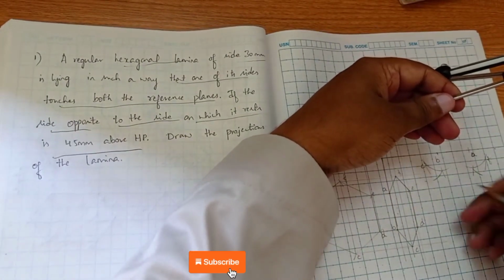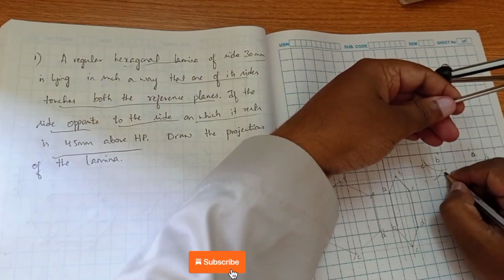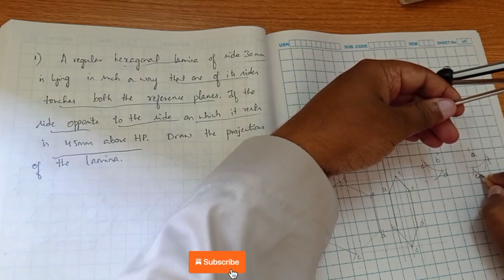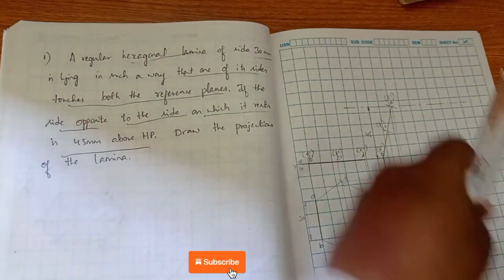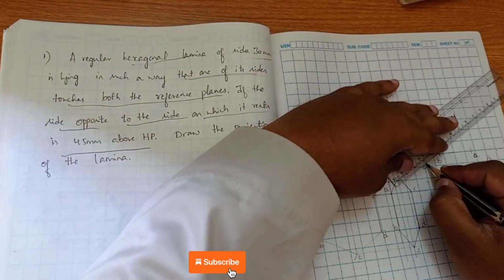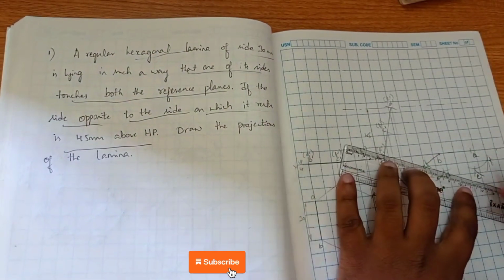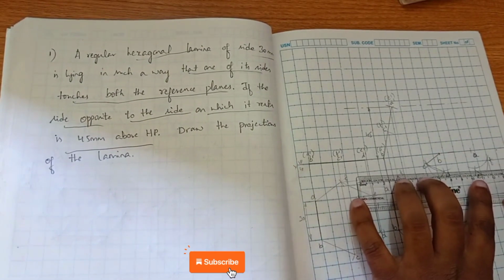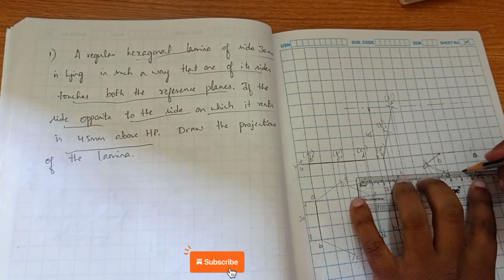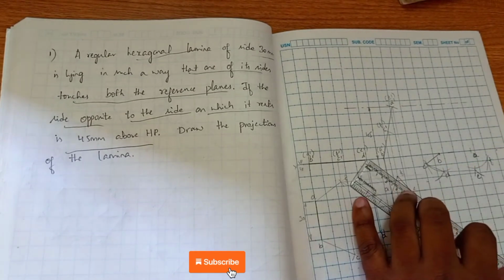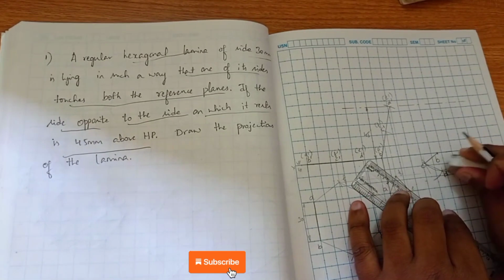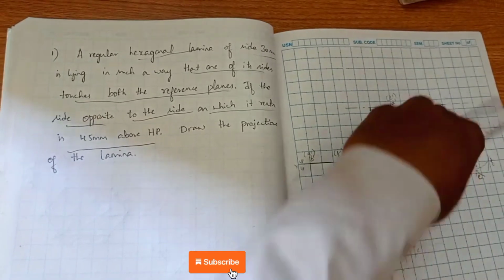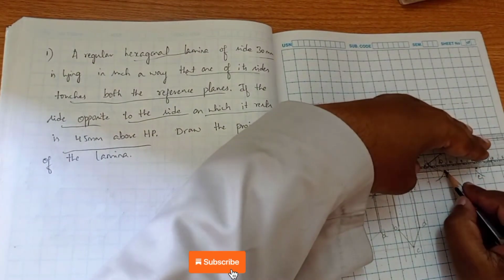So this point is D and this point is E. It is touching at this point.